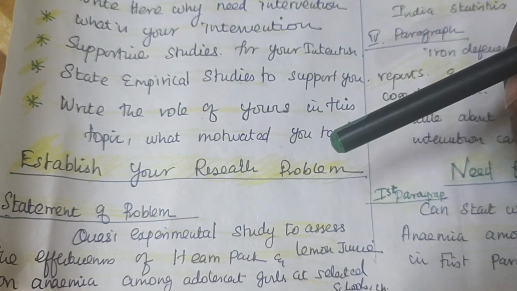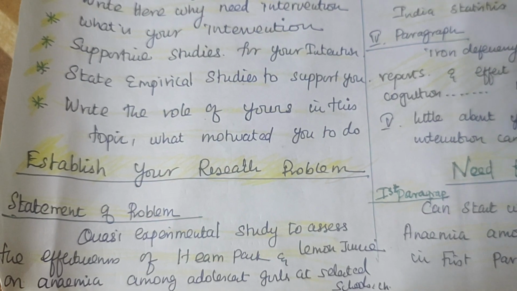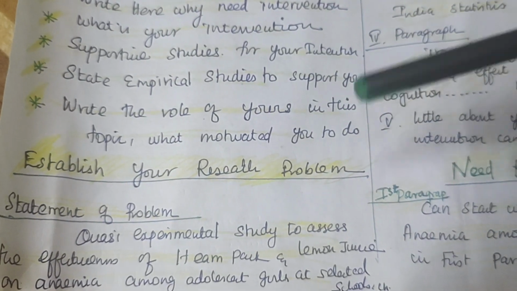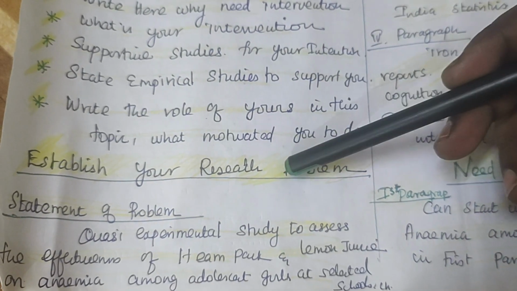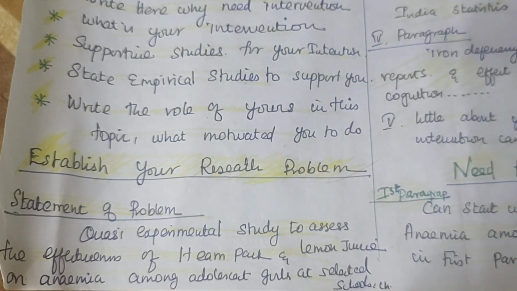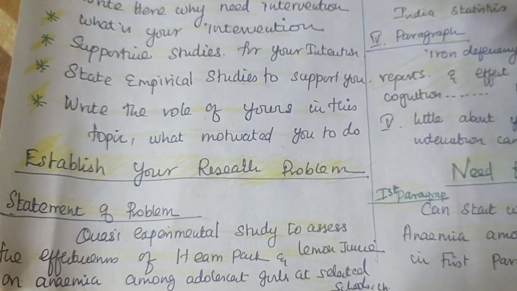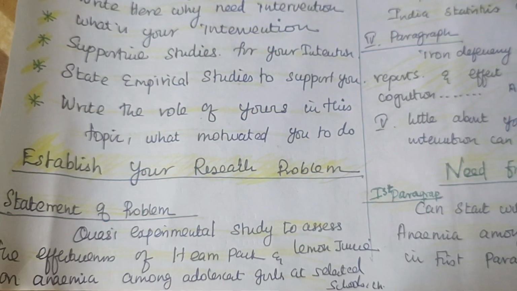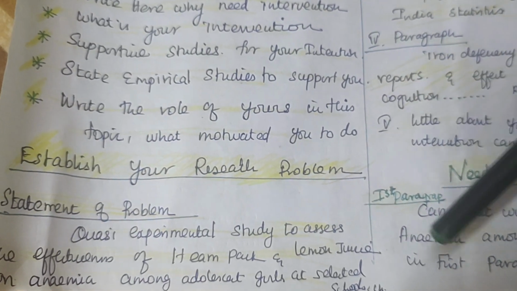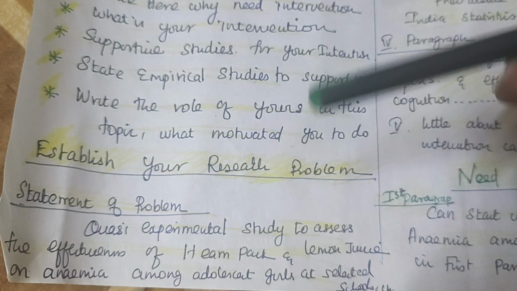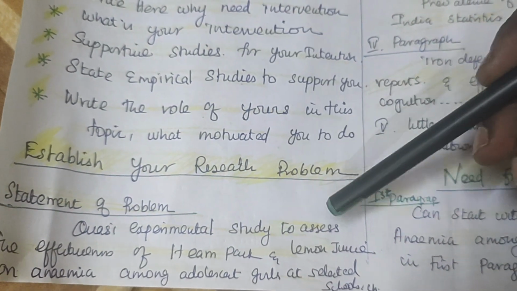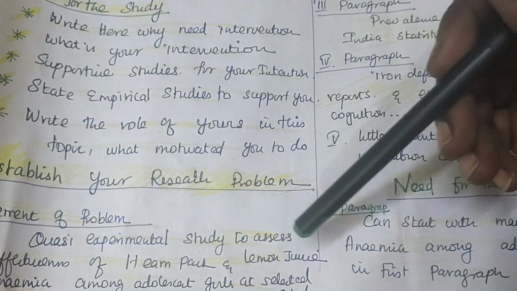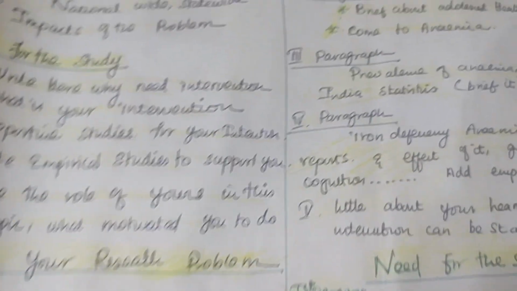Economically, people in the community can easily afford gooseberry. So why can't we do research and see how much it increases comparatively with medication, with other iron-rich foodstuffs and vitamin C enhancers, how many grams it is increasing; that was in my mind. So my PhD study is a quasi-experimental study to assess the effectiveness of gooseberry and lemon juice upon anemia among adolescent school children at a selected school.